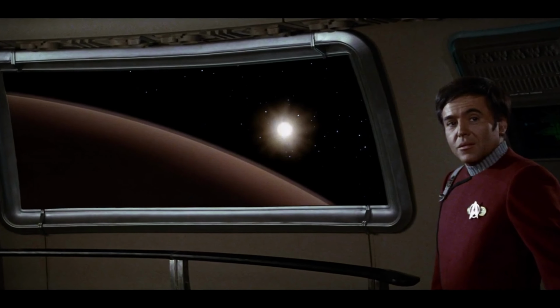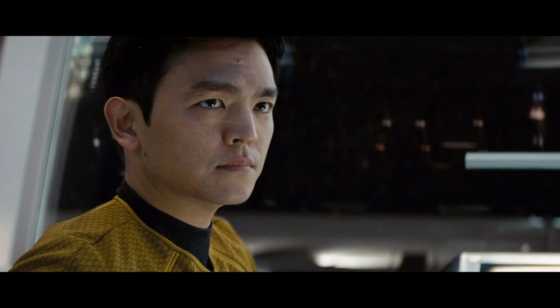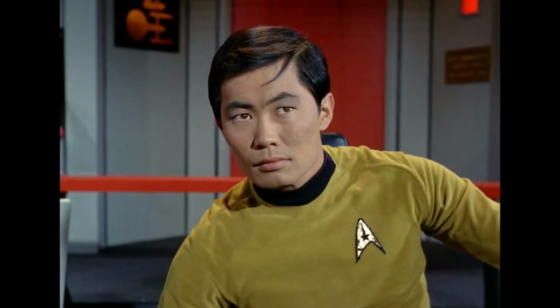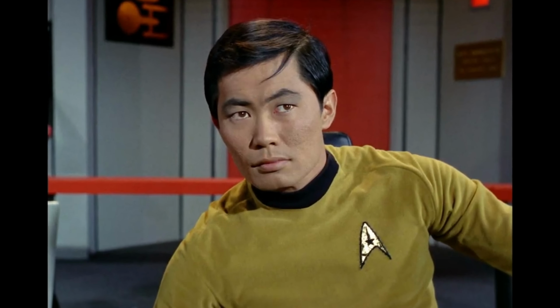Mr. Sulu. Hikaru Sulu, a San Francisco native, was the helmsman of the USS Enterprise in both the series and the majority of the original series films. Sulu was originally played by George Takei and then later played by John Cho in the J.J. Abrams reboot series.